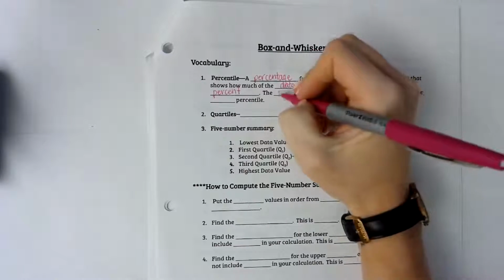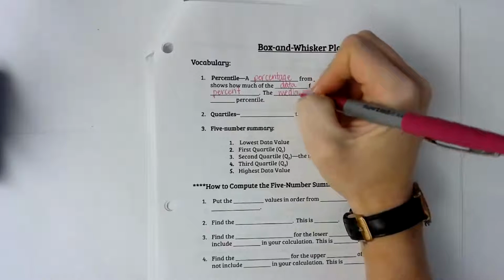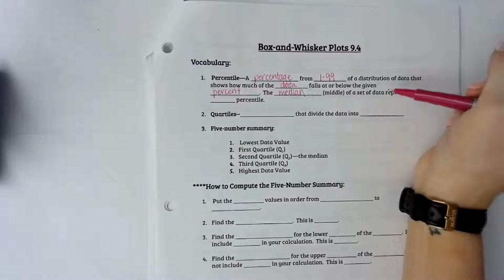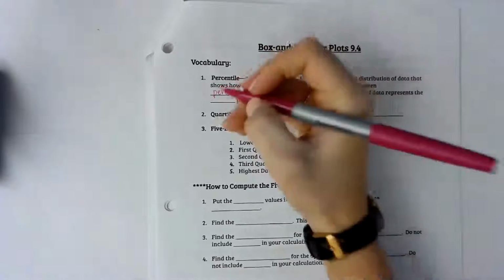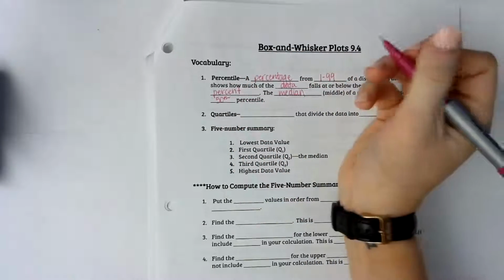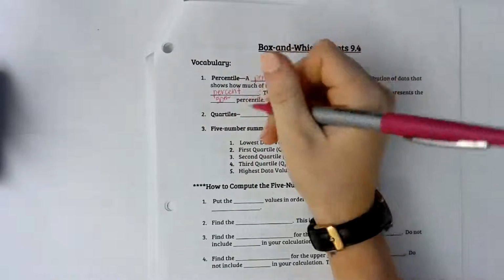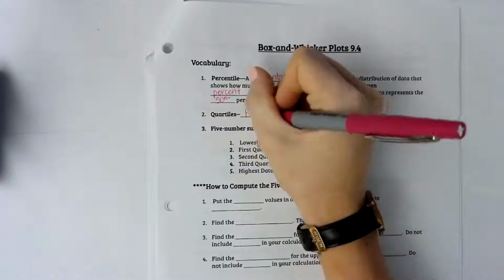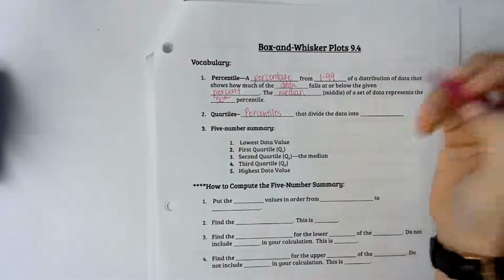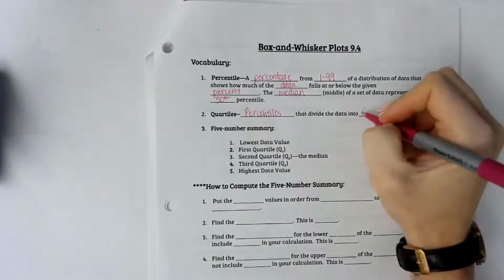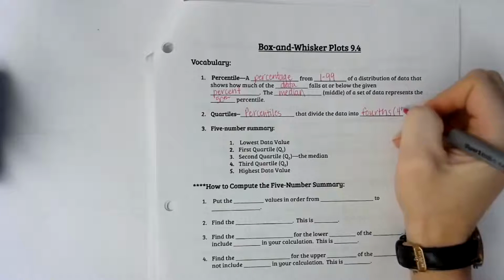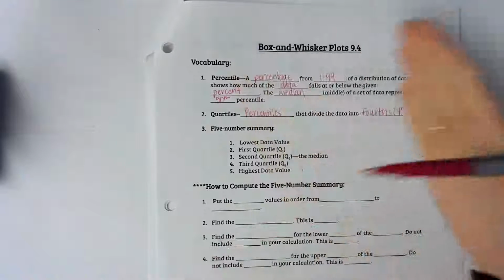Then the median, or in this case also known as the middle of the set of data, because it's the middle, that's the 50th percentile. The quartiles are percentiles, what we just talked about, that divide the data into fourths. So into 4 different categories.